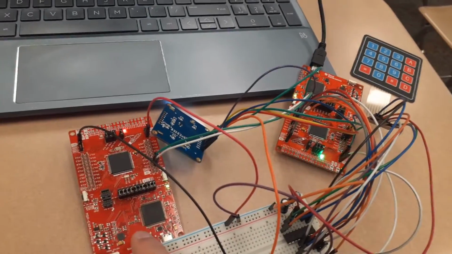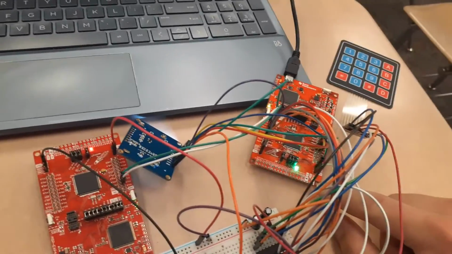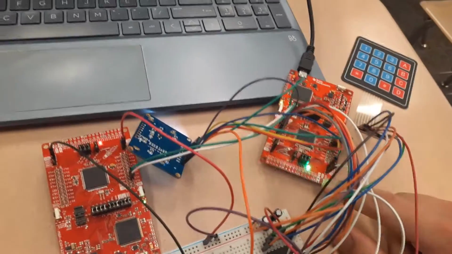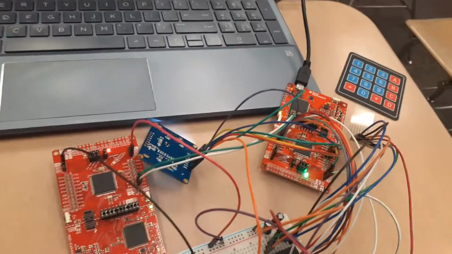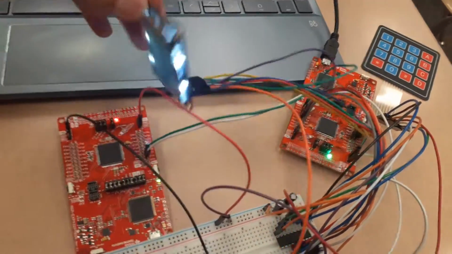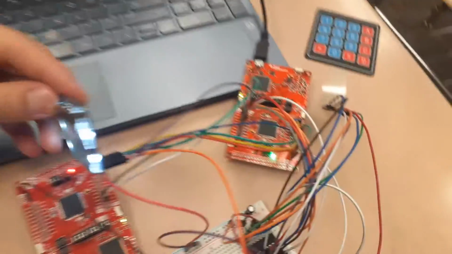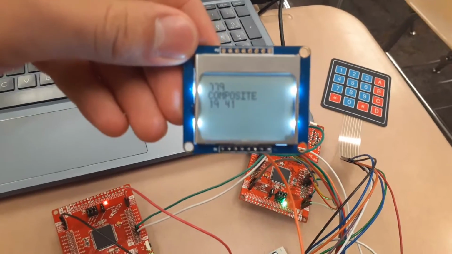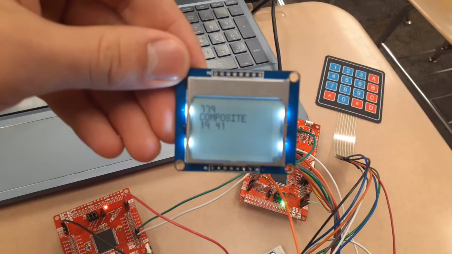And if the slave board finds the solution, it sends a signal to the master board saying it found it and sends the prime factor it found. And if the master board finds it, it tells the slave board to stop computing, because it already found a prime factor. So now, if we press star, you can see it's displaying the two prime factors, 19 and 41.